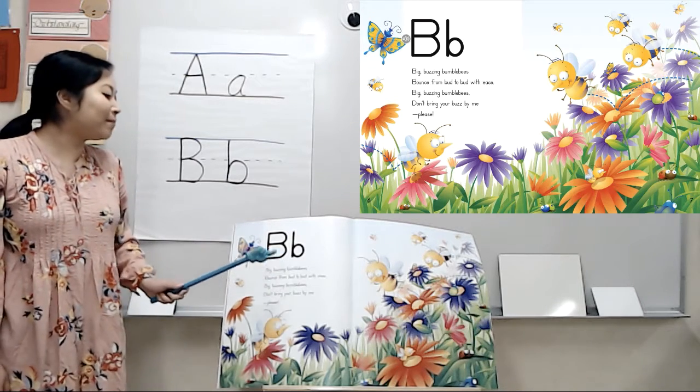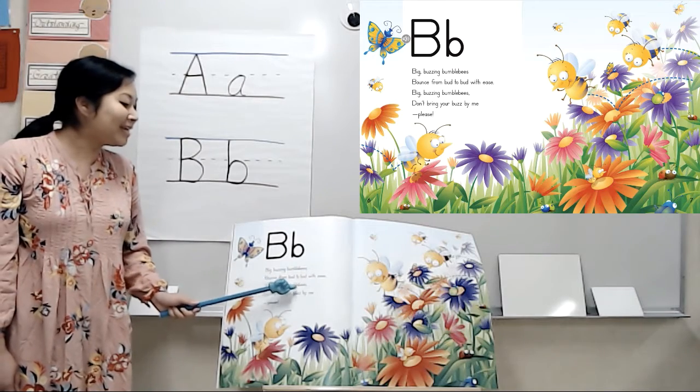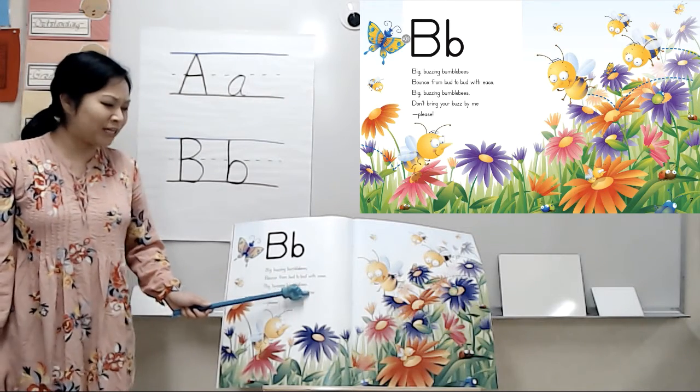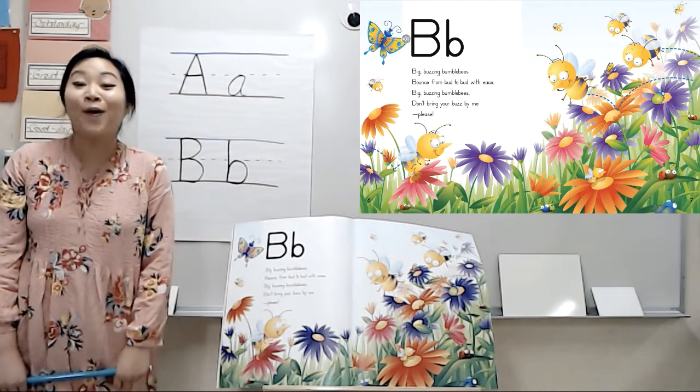Big buzzing bumblebees bounce from bud to bud with ease. Big buzzing bumblebees, don't bring your buzz by me, please. Oh my, that was such a fun poem.